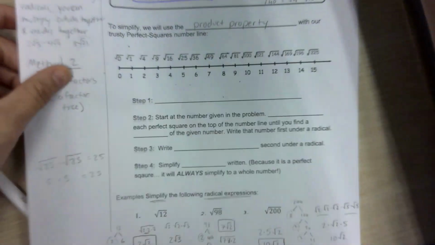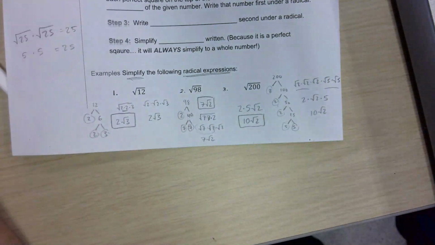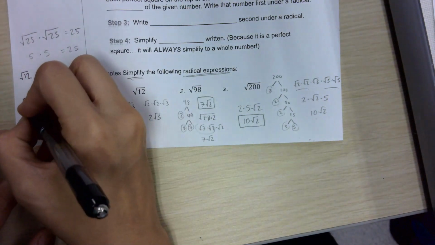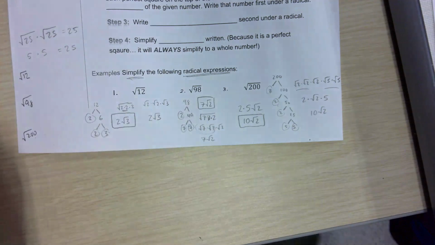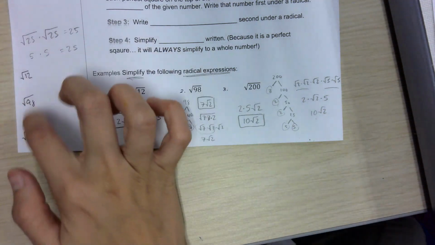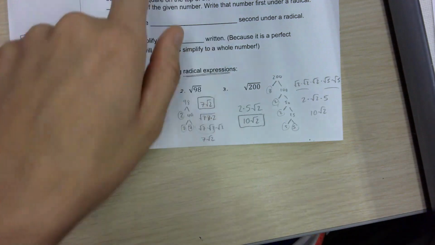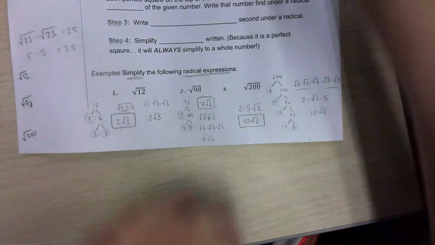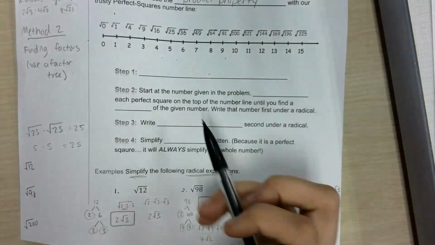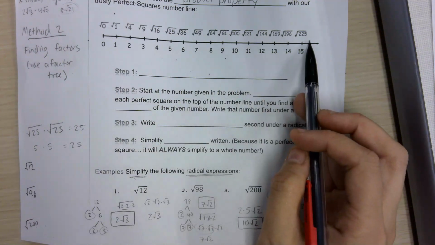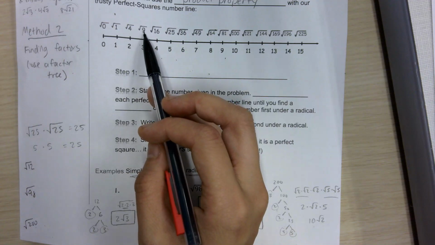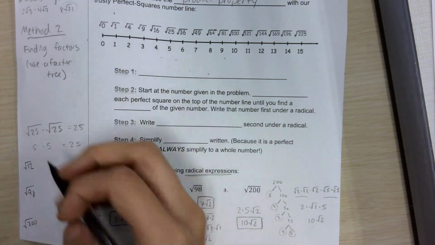The other way is using the number line. I didn't leave that much room, so let me try it over here. 12, 98, 200. What you want to do is look at these and figure out which of the perfect squares will go into it. So if I'm at root 12 and I look at this number line, I see which of these numbers will go into 12. I already don't want to start here because that's too big. So is 12 divisible by 9? No. Is 12 divisible by 4? Yes.